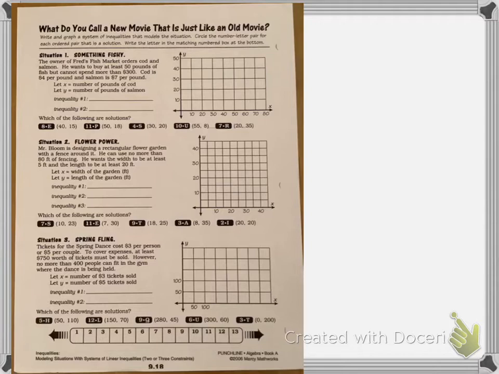So for this inequality, one of the first things that we've got to do is write the equation given the constraints. Let's take a look at that sentence where he says he wants to buy at least 50 pounds of fish but cannot spend more than $300. Basically you've got an amount in pounds inequality and a money inequality.